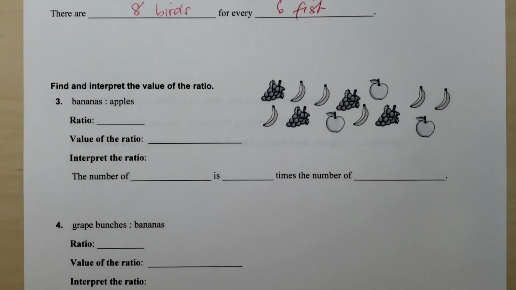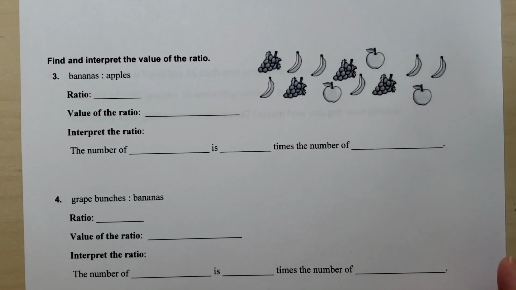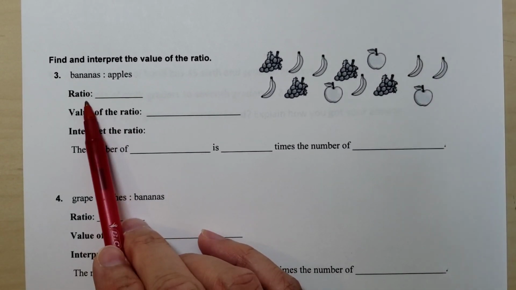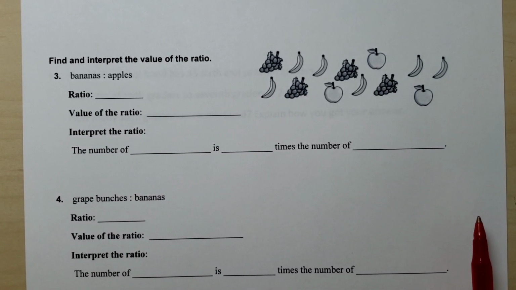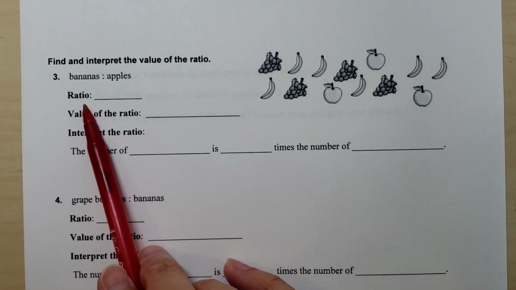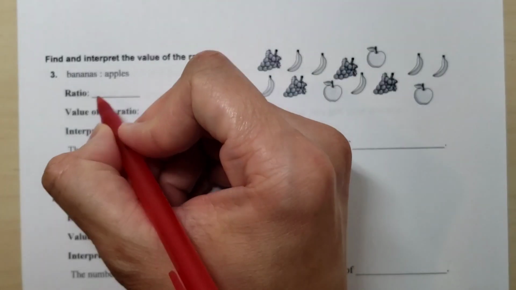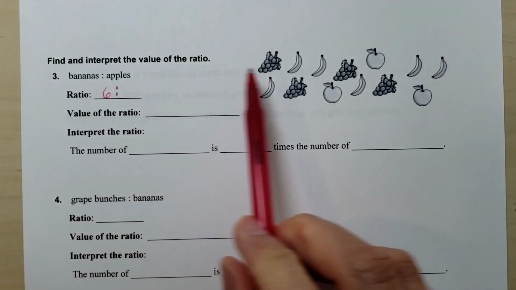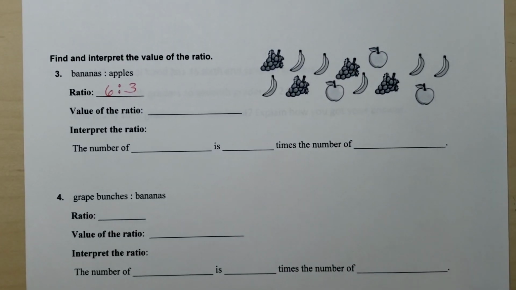Now, let's move on to the next example. Finding and interpreting the value of the ratio. Bananas to apples. So let's write the ratio first. We'll determine the value of the ratio and we'll interpret the ratio. So the ratio of bananas, 1, 2, 3, 4, 5, 6, there's 6 bananas, to apples, how many apples are there? 1, 2, 3, 3 apples. So the ratio is 6 to 3.